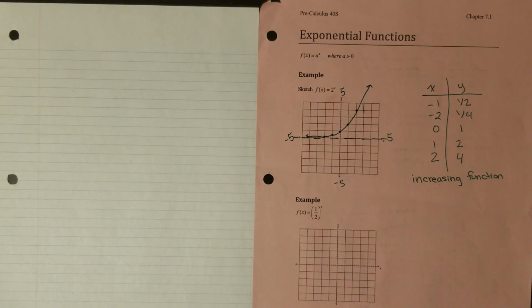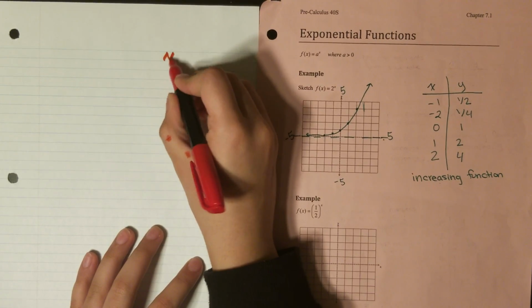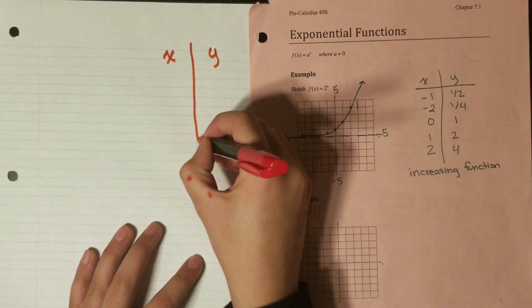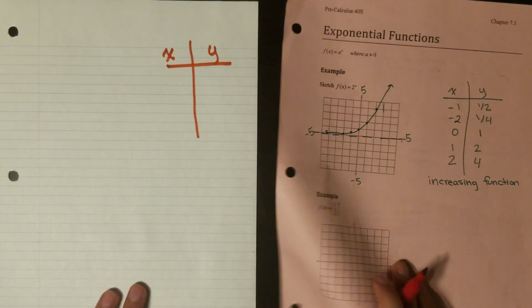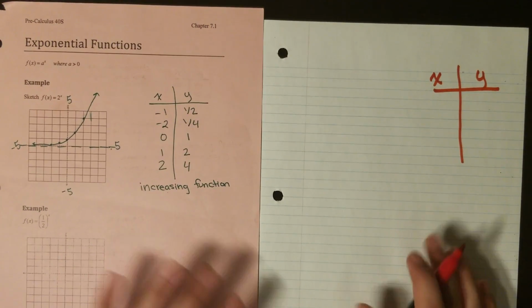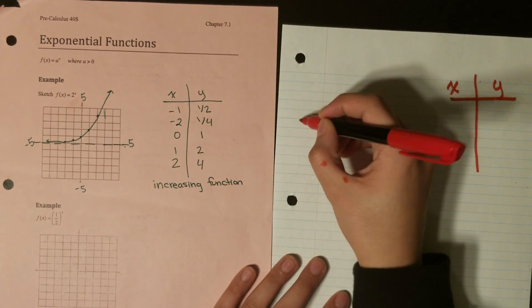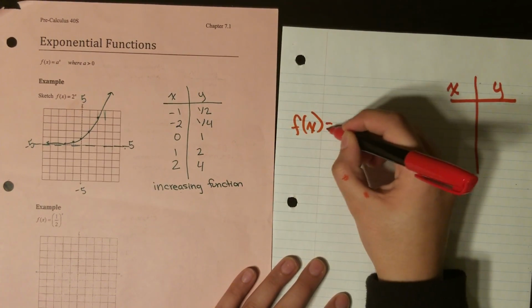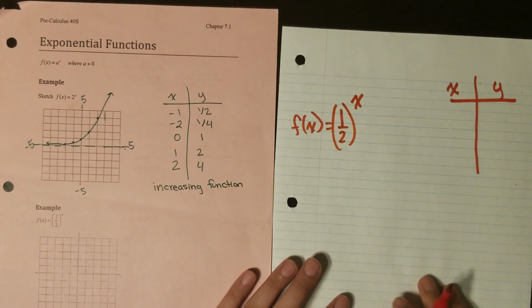So for this graph, I'm going to do the same thing. I'm going to create a table of values, so I'm going to have my x values and my y values. In this case, for my equation, I'm just going to flip this around. So in this equation, I have f(x) = (1/2)^x, and this has to be in brackets.